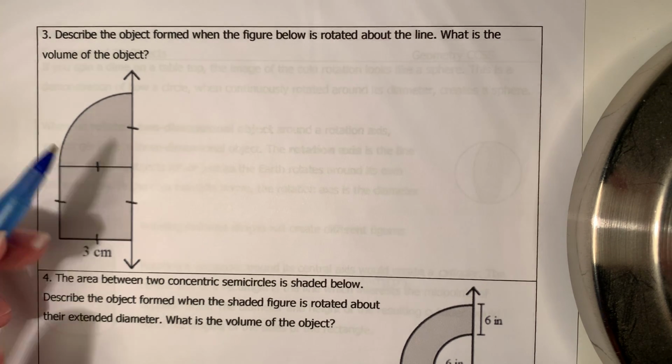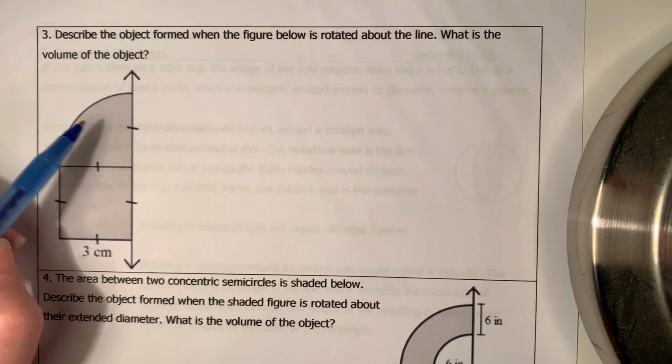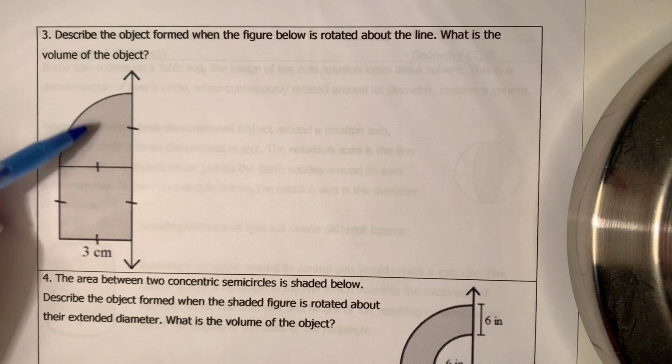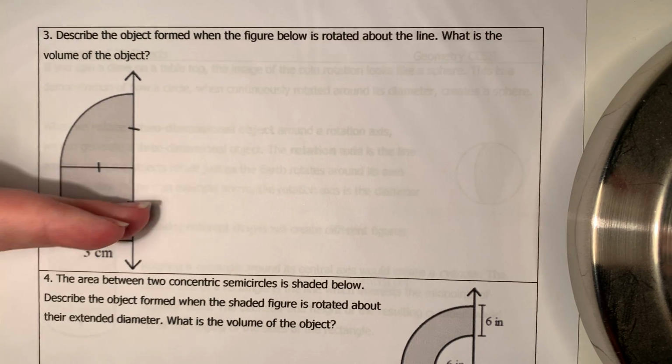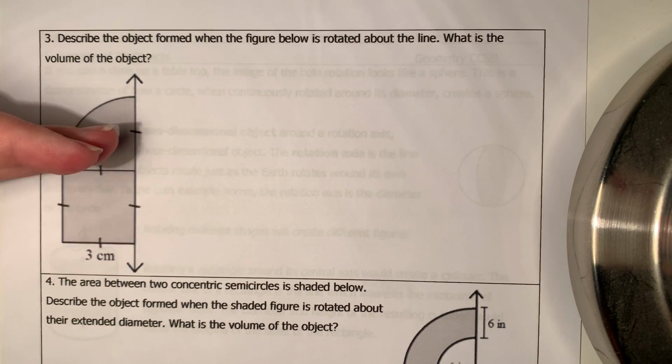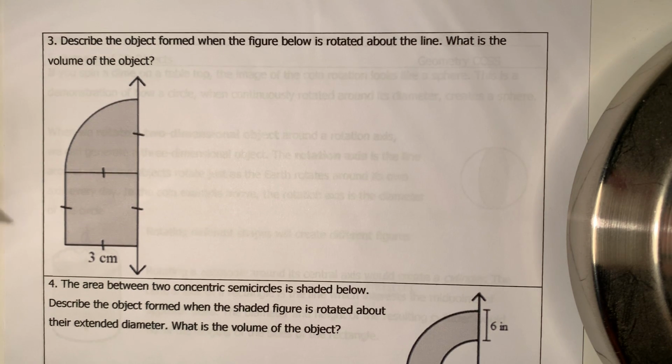So think about what kind of shape you are going to get when you rotate a rectangle, and what kind of shape you are going to get when you rotate a quarter of a circle. And then because it's composite, you want to find the volume of the bottom shape, or shape 1, find the volume of the top shape, or shape 2, and then add them together, okay? So I want you guys to try number 3 on your own.